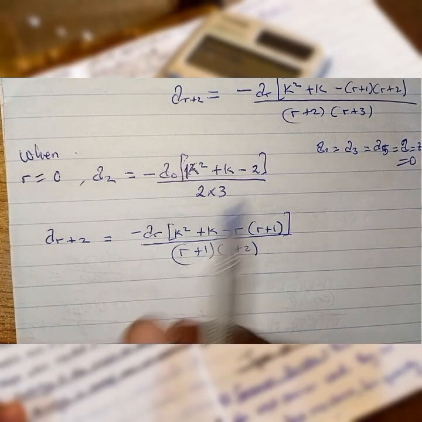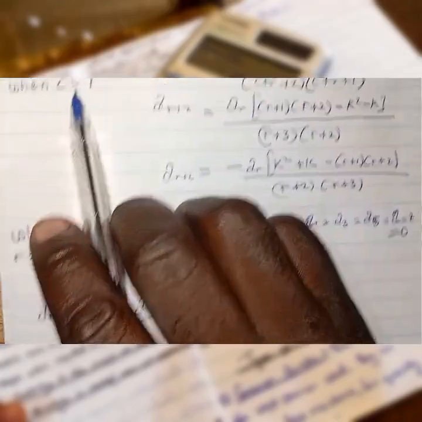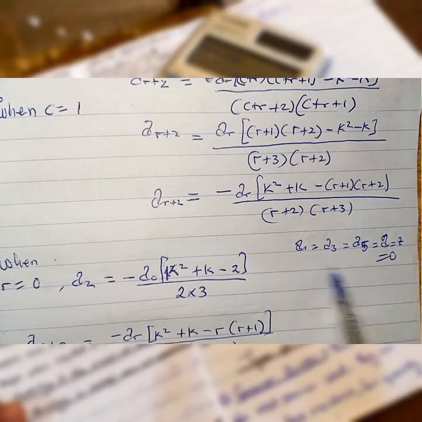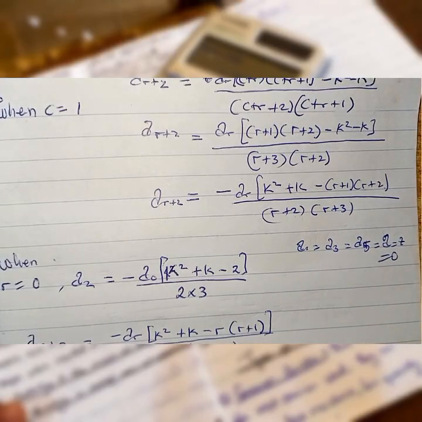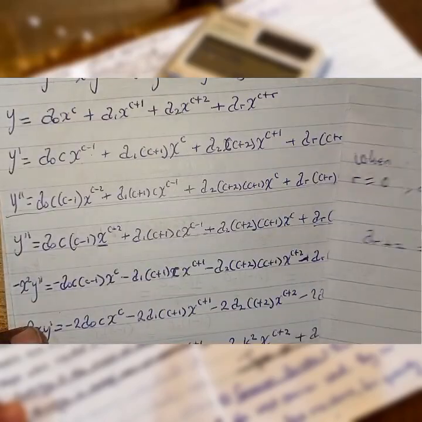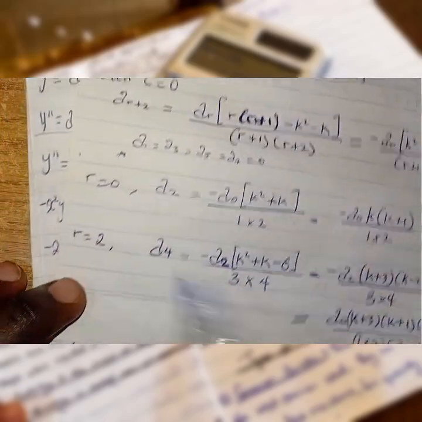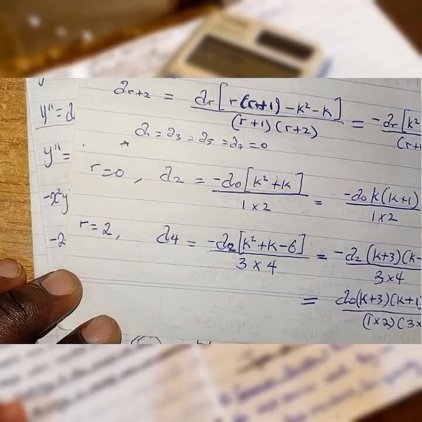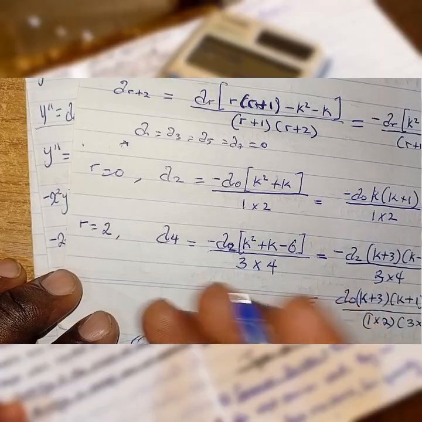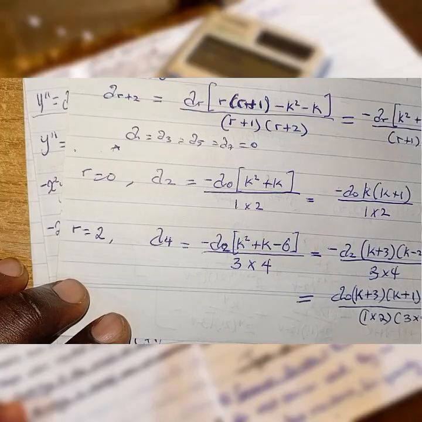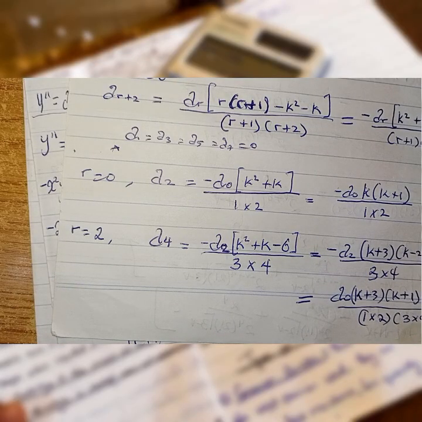In order to get the second answer when C equals 1 in terms of A1, we will go back to this. We find the even part of it, because we said A1, A3, and A5, all the odd parts, are 0.